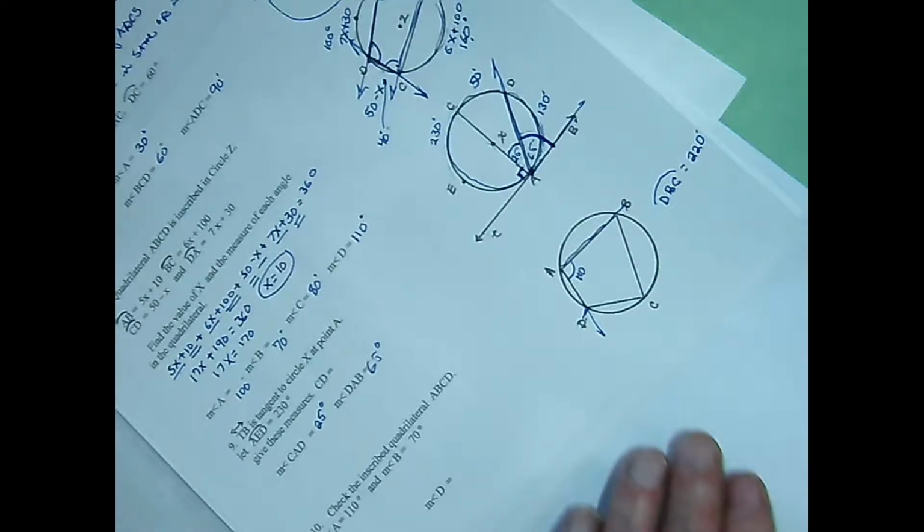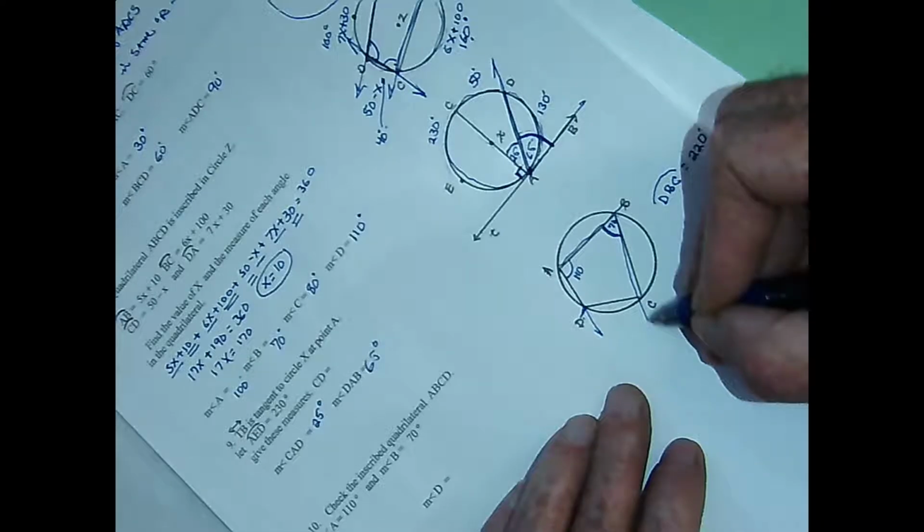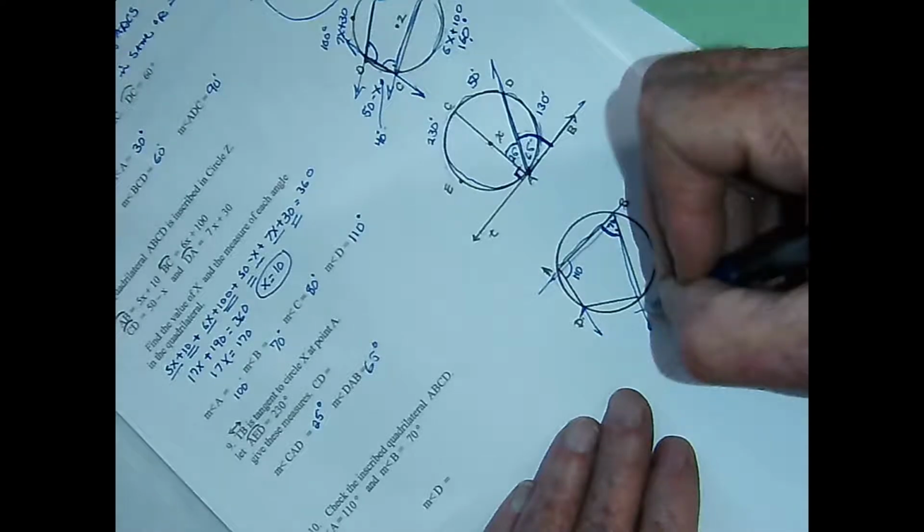Hold that thought. Angle B, this one, is 70 degrees. So that ought to tell me about an arc as well. What arc does this angle B cut? It has a ray that goes through C and a ray that goes through A. Yeah, it cuts this arc AC. And an inscribed angle, that one is 70, is 1/2 of the arc it cuts. So I know this big arc, A to C, must be twice 70, must be 140.